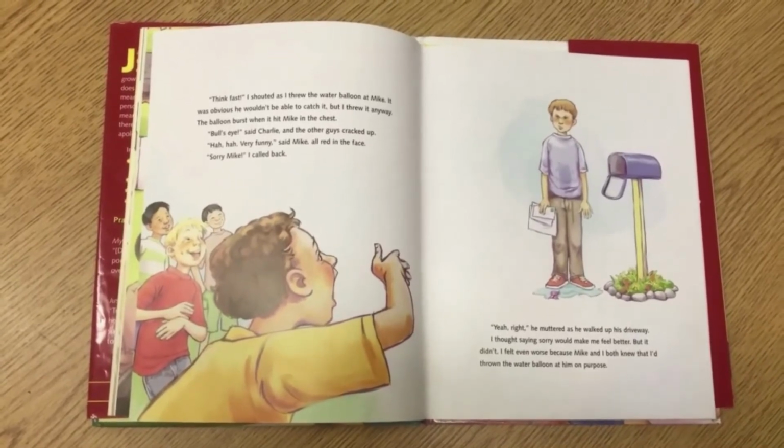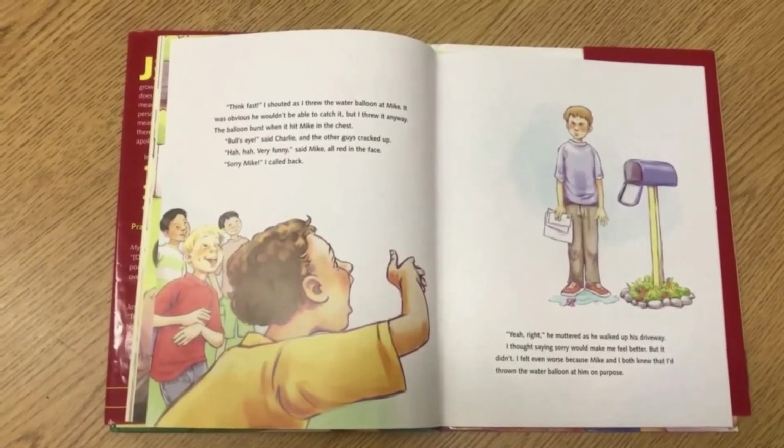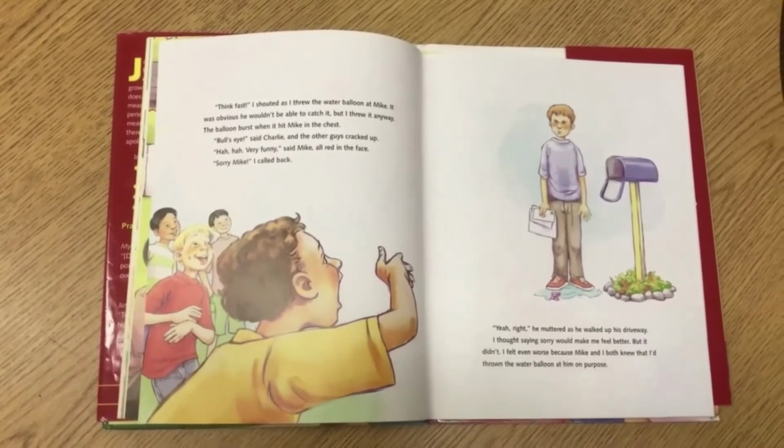I thought saying sorry would make me feel better, but it didn't. I felt even worse because Mike and I both knew that I'd thrown the water balloon at him on purpose.